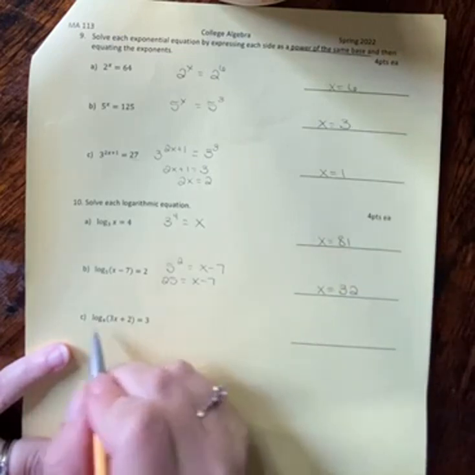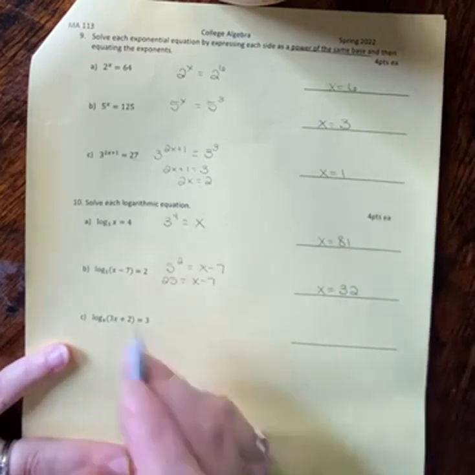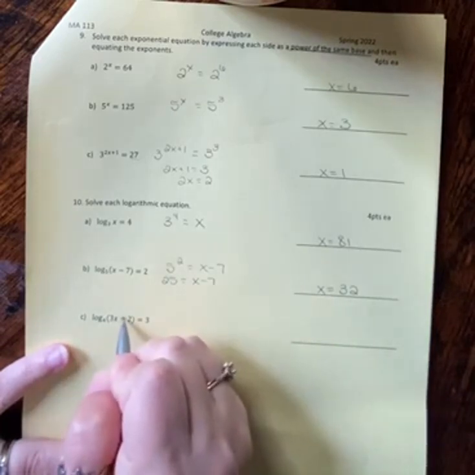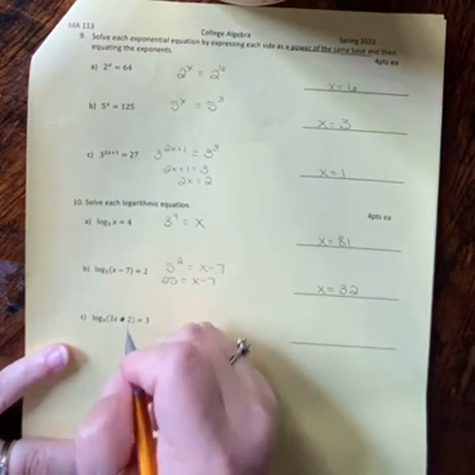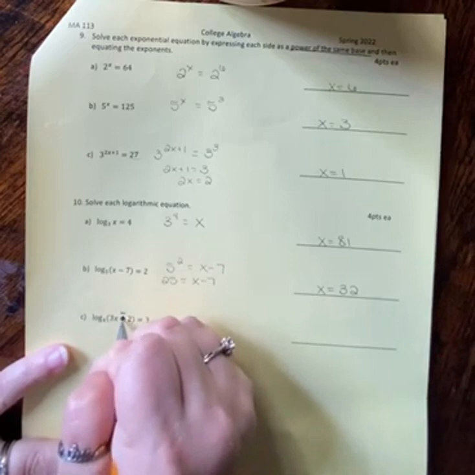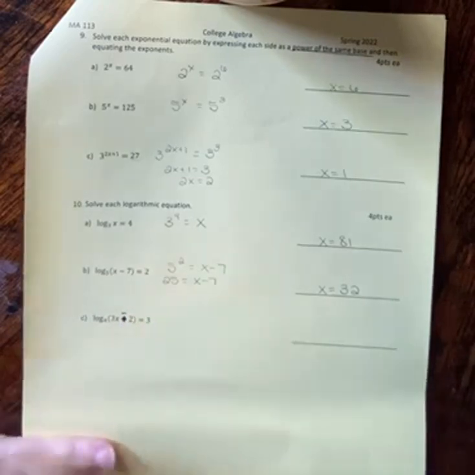This last example, part C, again, if you downloaded the digital version, it will already be corrected, but on mine, it has the plus here for 3x plus 2. I really would prefer that to be a minus. It makes for a nicer answer in the long run. So I switched mine to a minus. Again, yours may already be a minus, and if so, you're good to go.